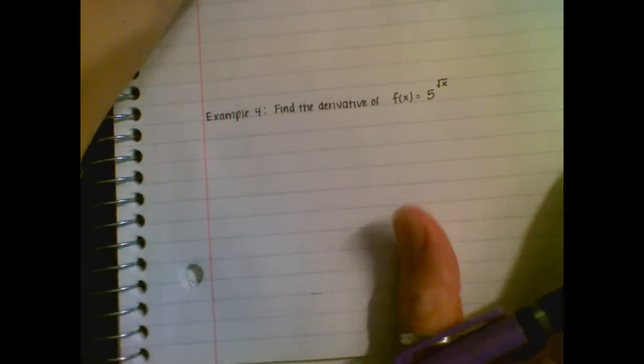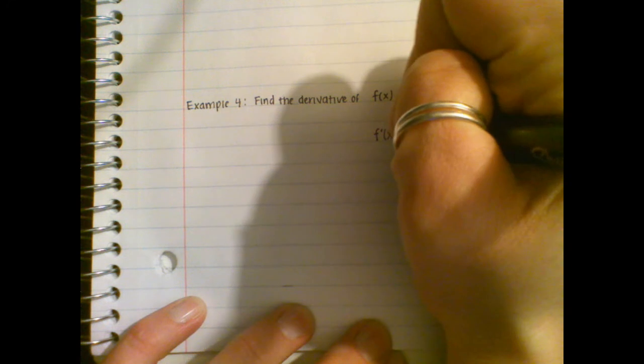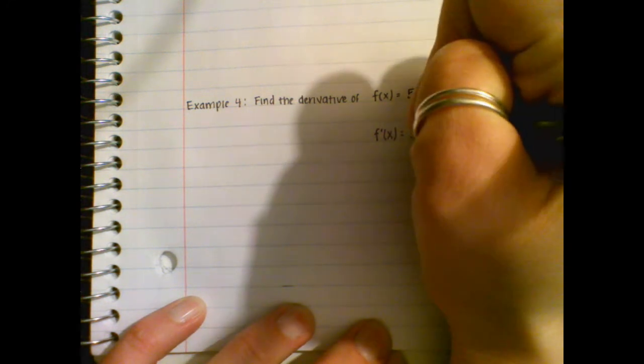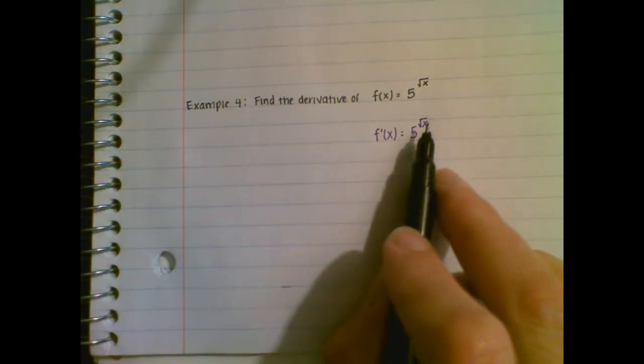Last one, a little bit trickier, but really not too bad. So we want to find the derivative of f of x equal to 5 to the square root of x. So my f prime is going to be 5 to the square root of x. Then I want to multiply by the derivative of the square root of x. So remember that the square root of x is just x to the 1/2. So derivative of x to the 1/2 is 1/2 x to the negative 1/2 times the natural log of our base 5.